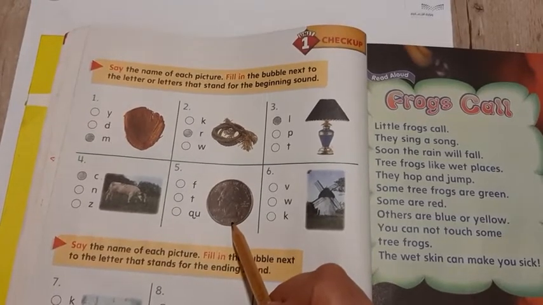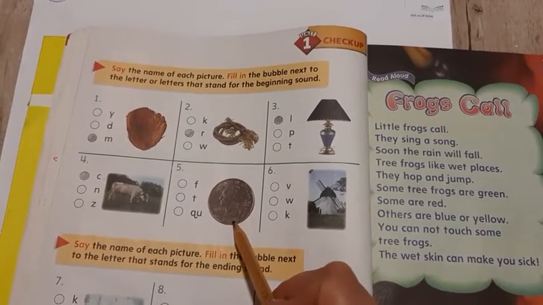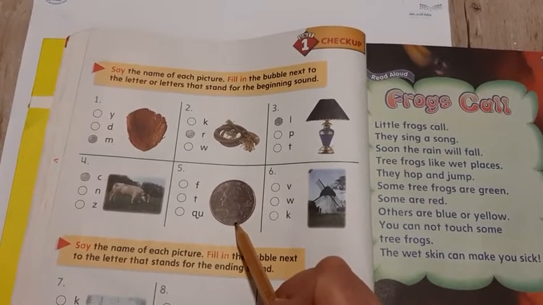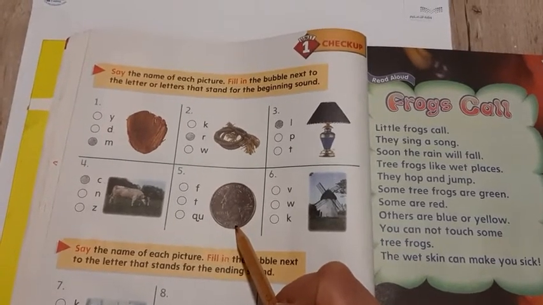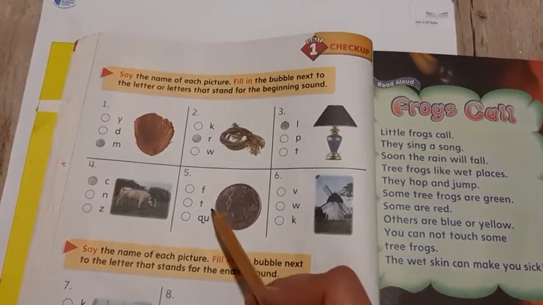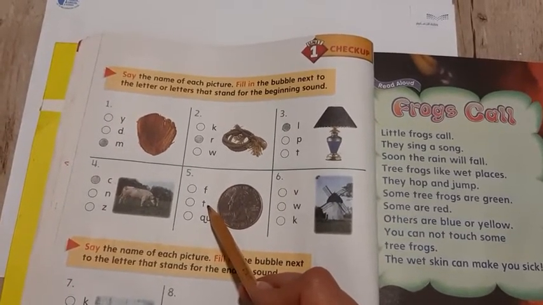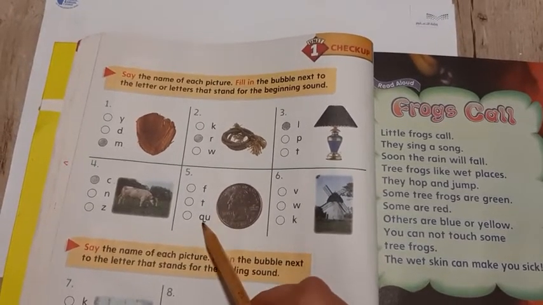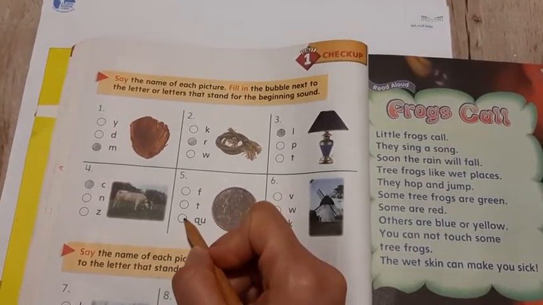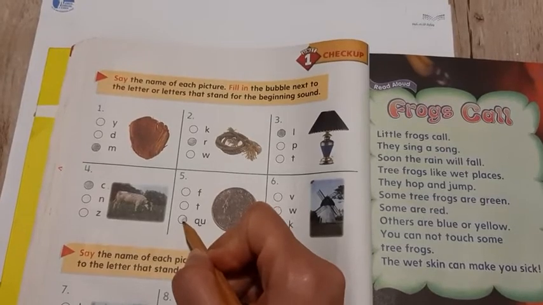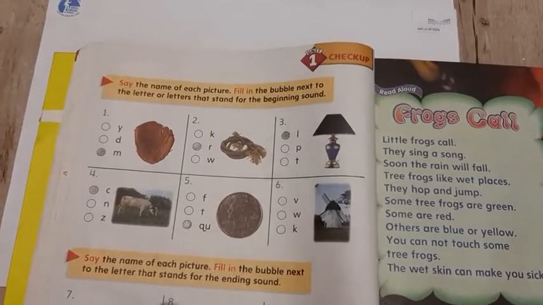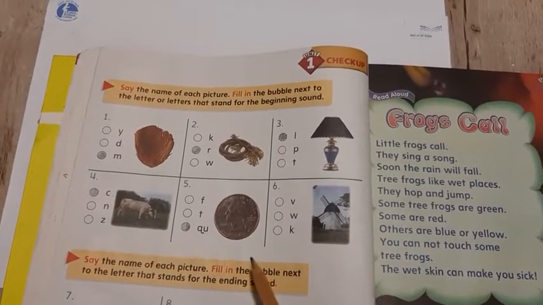What do we call this? It's 25 cents. What do we call it? It's called a quarter. Quarter. Now look at the letters. Is the sound of this letter qu? No. Is the sound of this letter qu? Of course not. Is the sound of these 2 letters qu? Yes, it is. So we fill it in. As I told you, we will learn more about this letter next week, inshallah. Okay? Now we go to number 6.